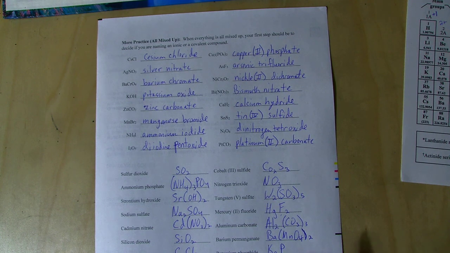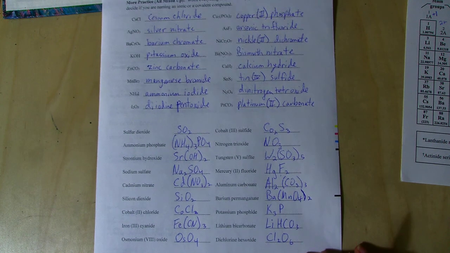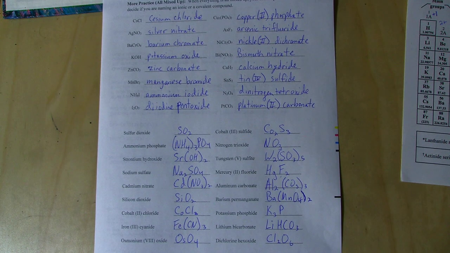So that's going to be the answers to this page here. So hopefully you've got the hang of naming these compounds, going from the names to the formulas, or from the formulas to the names. Okay, so again, you might want to review this a little bit.